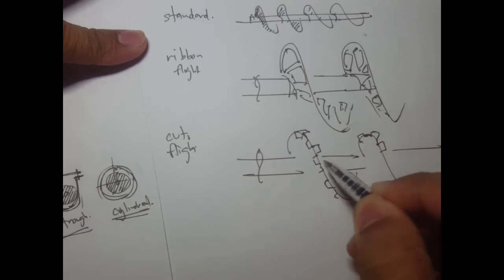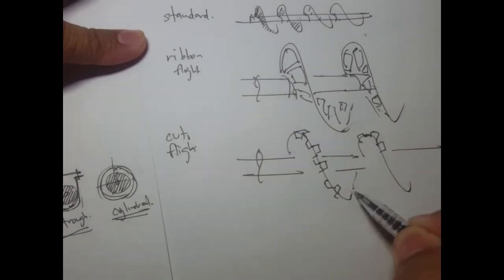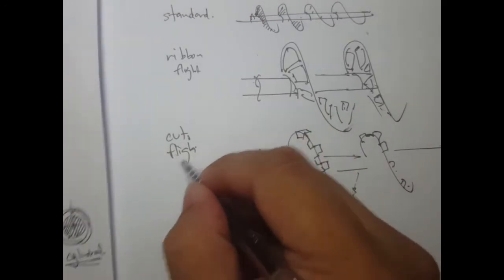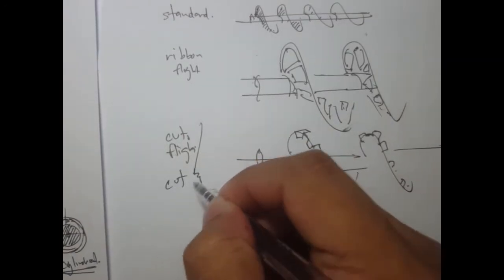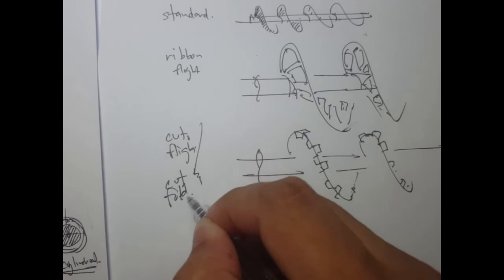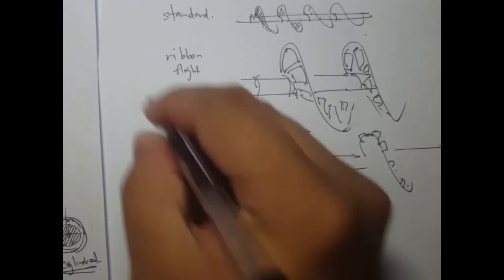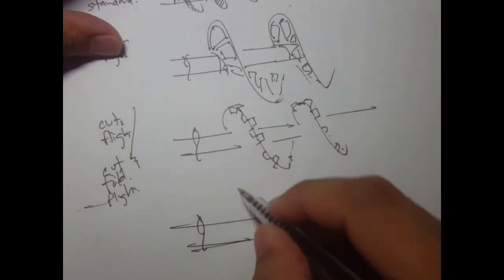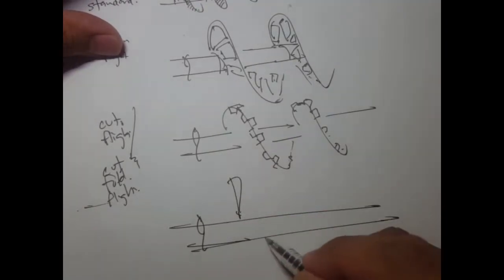If there's a folding, then that's going to be cut and fold flights. And there is also a type called the paddle flights.